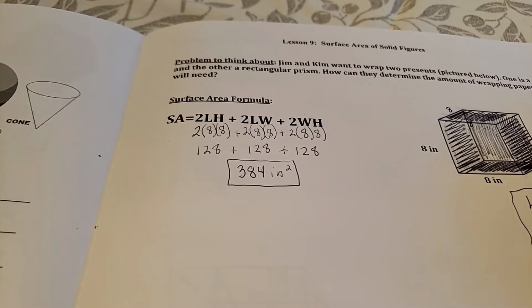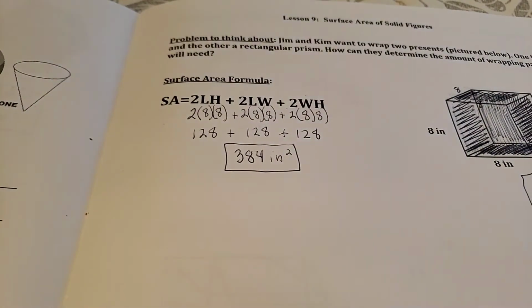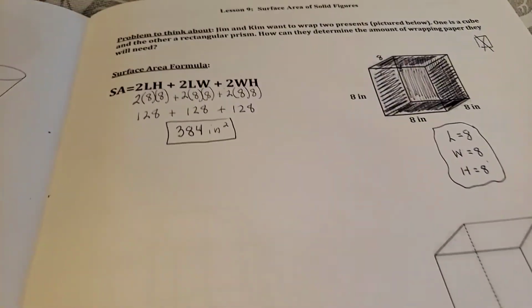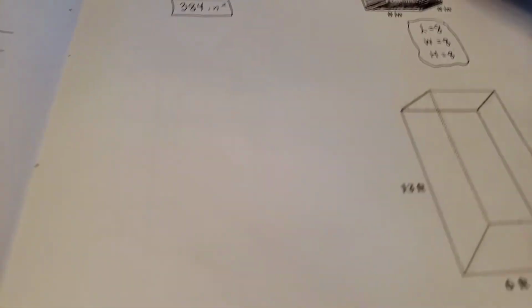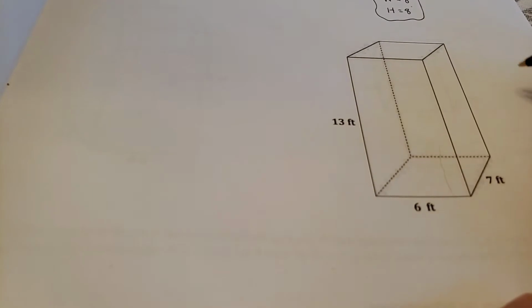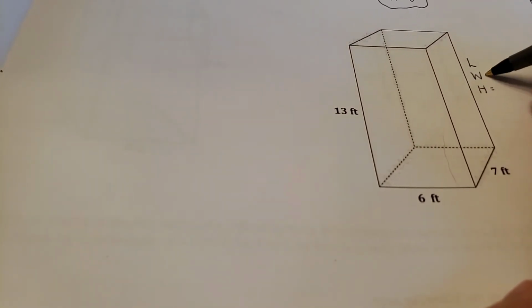All right, so that's what a cube would look like. Now, what if we were doing something that wasn't a cube? So pause the video if you want to just kind of catch up on the notes here. But on the next one here, this is definitely not a cube. This is a rectangular prism. So essentially, again, you would need a key. Let me know what each one of these is going to be.